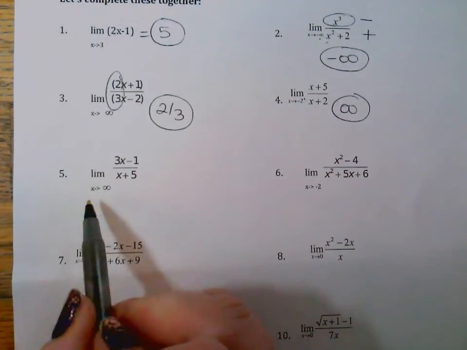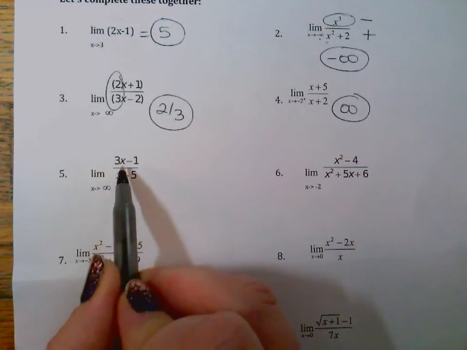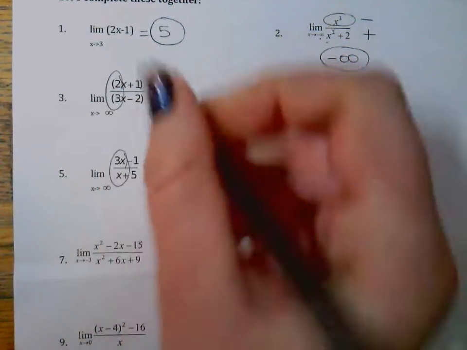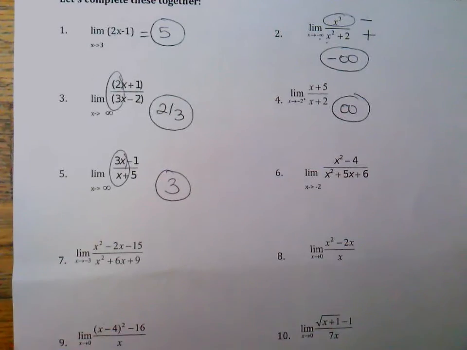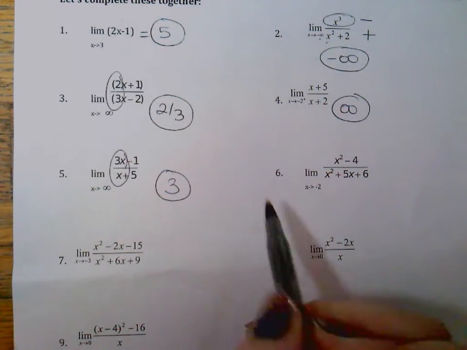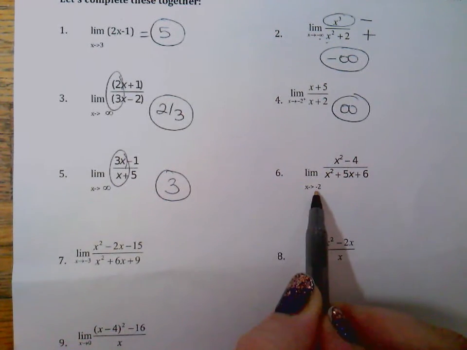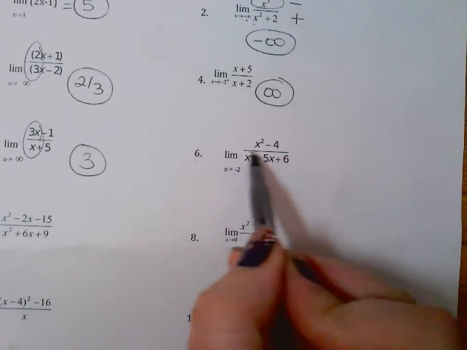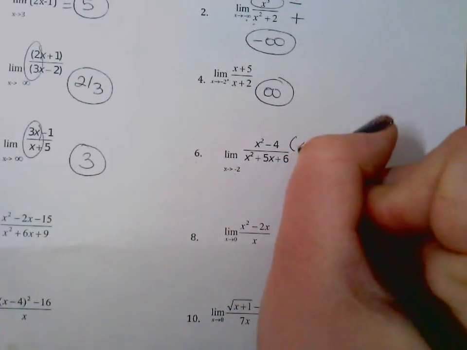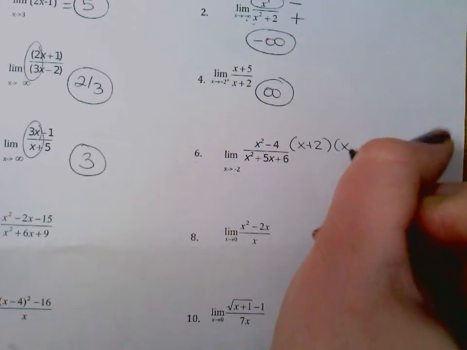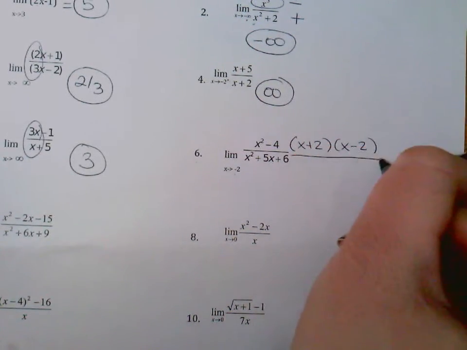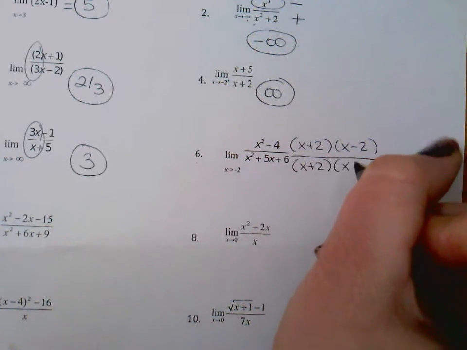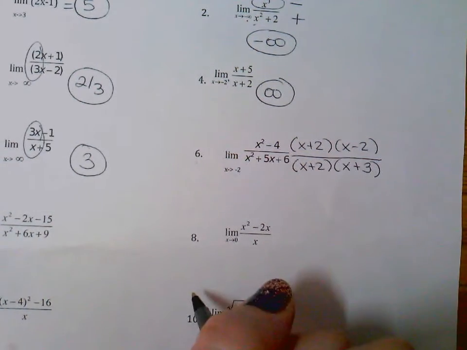Let's see, in example 5, the powers are equal. We're approaching infinity, so we would strip the coefficients and just get 3 as our limit. In example 6, -2 is going to be undefined when I plug it into the denominator. So what I need to do is factor the numerator, so I'm using difference of squares, and factor the denominator, so I'm using the diamond method. I just did it in my head quickly.